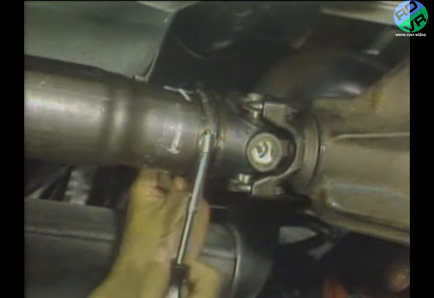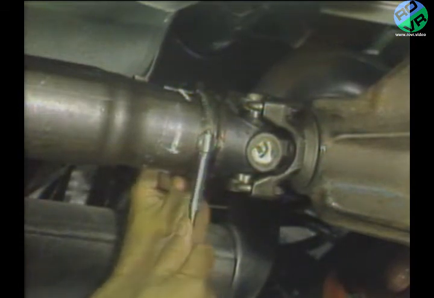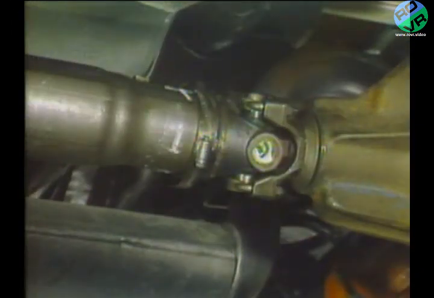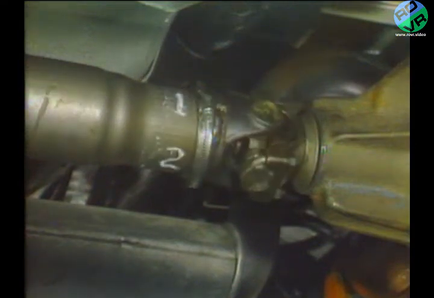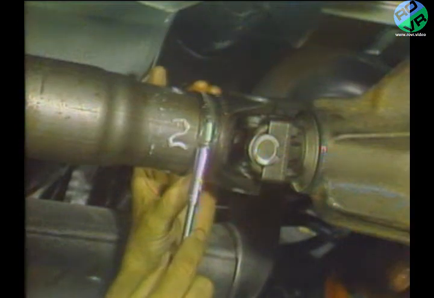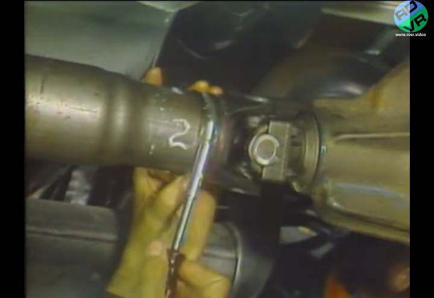Install a hose clamp with the screw of the clamp in the number 1 position. Operate the vehicle in the vibration range and evaluate the drive shaft balance. Repeat the evaluation with the clamp screw in each of the 3 remaining positions. Secure the clamp in the position that best corrects the driveline unbalance.